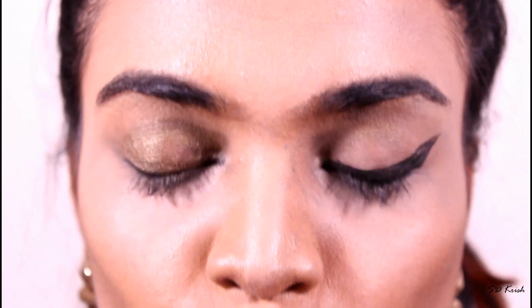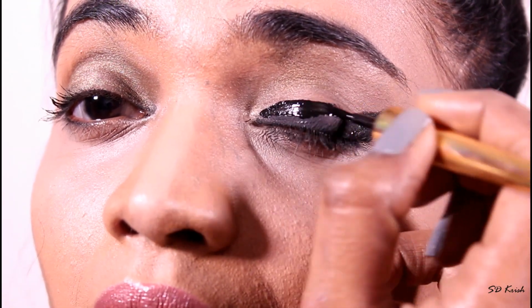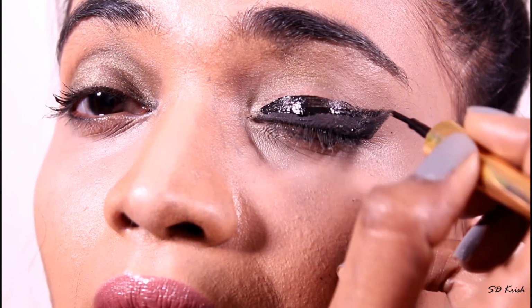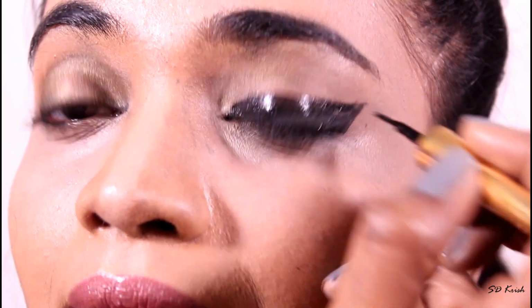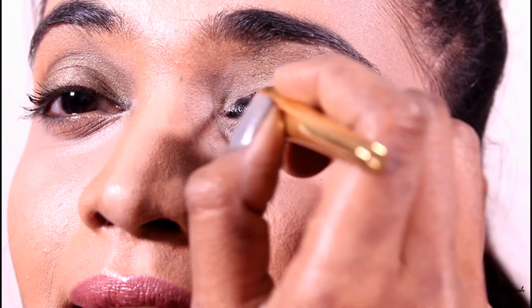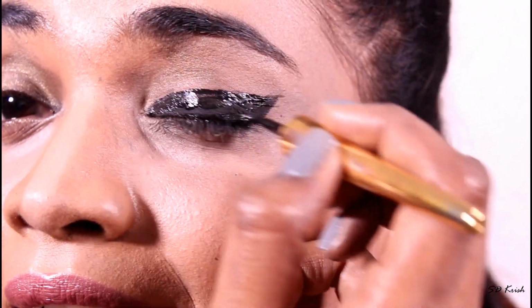Alright, the fourth look is a drama look. The drama look is very simple if you have mastered this classic look. The only thing you have to do is just fill in this gap. That's it. Very simple, but very effective.